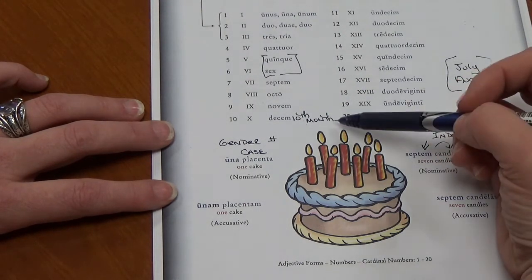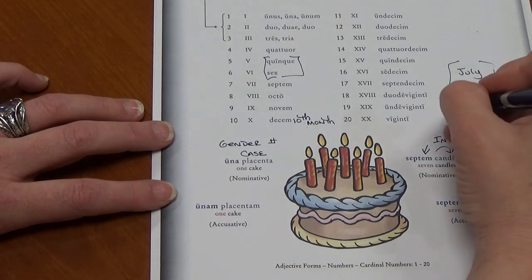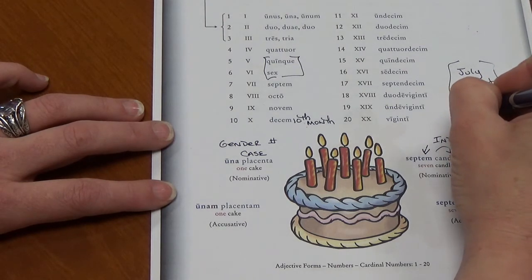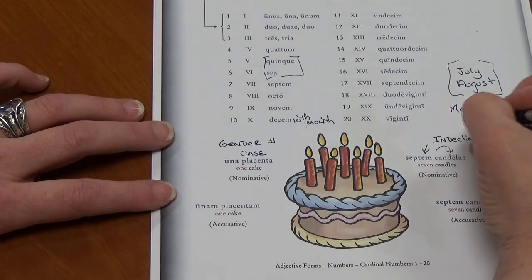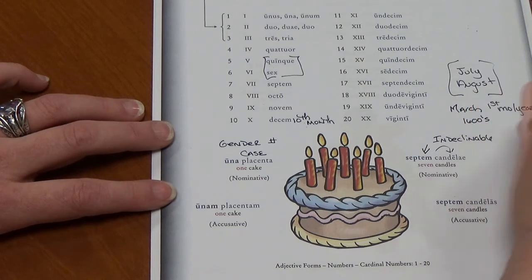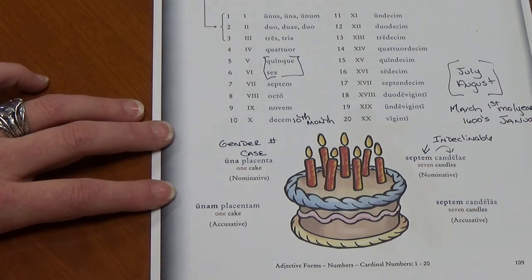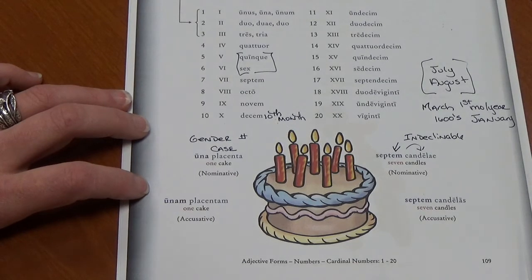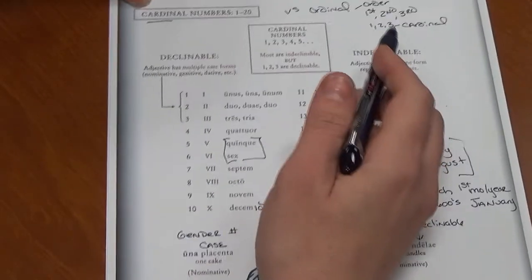But that is not why December became the 12th month. In olden days, March, specifically the vernal equinox, was the first month of the year. Somewhere in the, I want to say 1600s, I think it's 1623-ish, we moved the first of the year to January. That's the reason December's no longer the 10th month, but the 12th. So this is cardinal numbers 1 to 20.